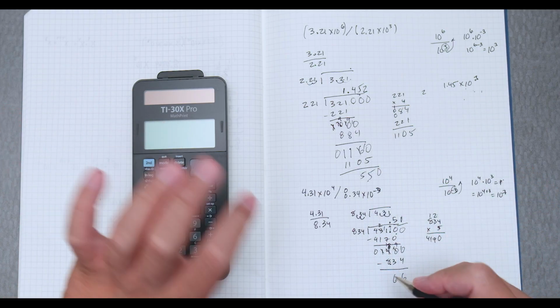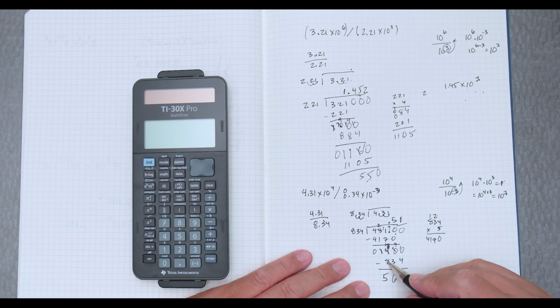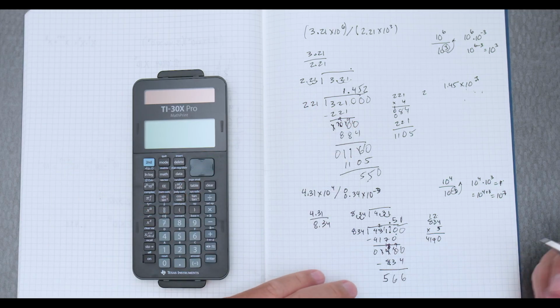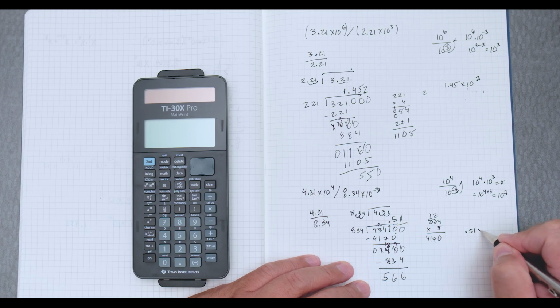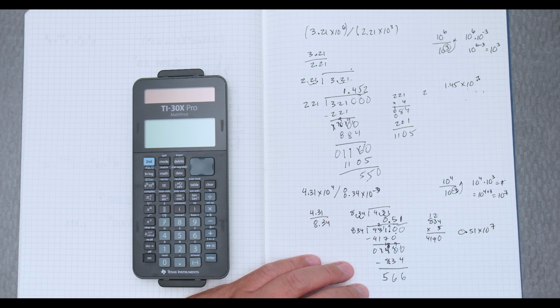So that's going to be 5. Or whatever way you want to do it. You can count up 8, 9, 10, 11, 12, 13. You'll be like, that's easier. Yeah. So 0.51 times 10 to the 7th, right here. And we can put a 0 here if we want. Now, we need to move this so that it could be in the ones place.